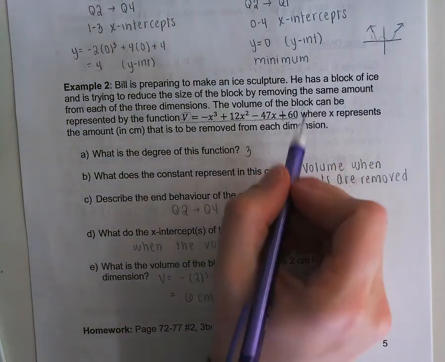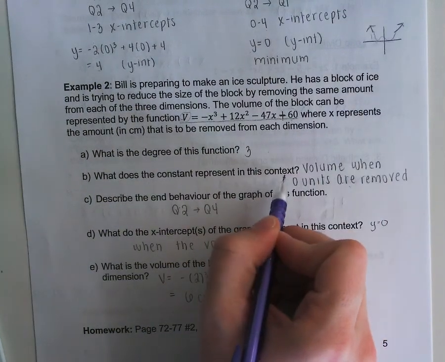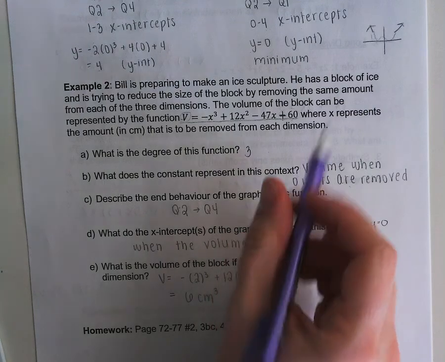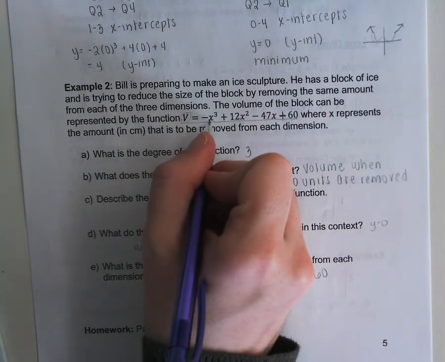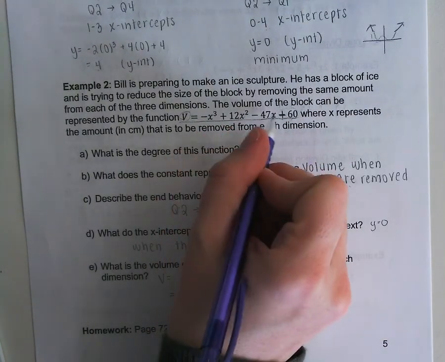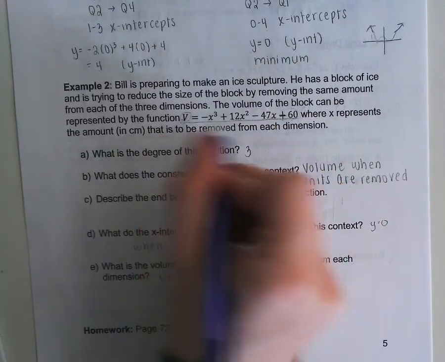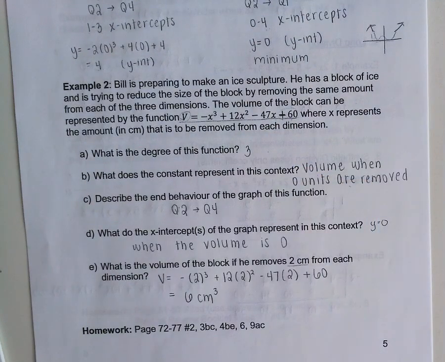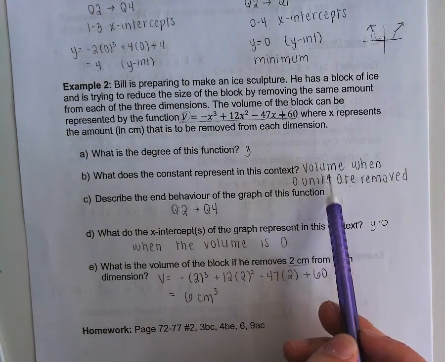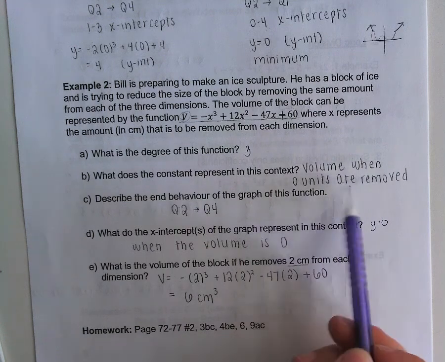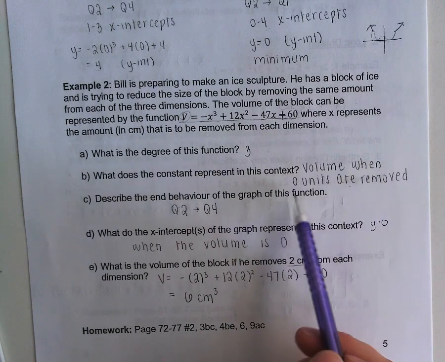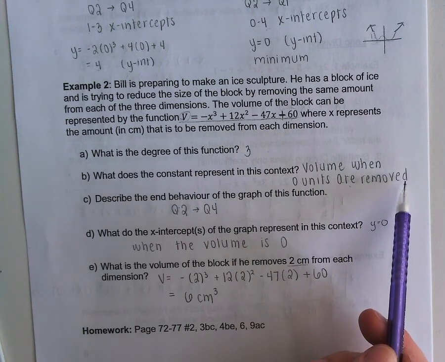B asks what the constant represents in this context. Well, remember, the constant in this context is when x equals 0, right? The volume will be 60. So in this case, since x represents the amount removed, and we're saying that the volume is 60 when x is 0, it means the constant is the volume when 0 units are removed. So really, it's the block that he's starting with.